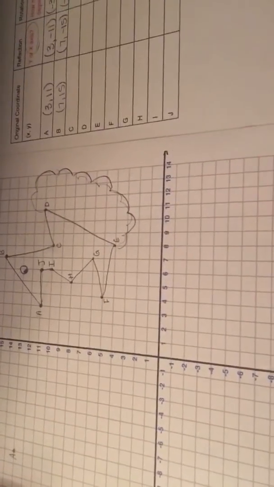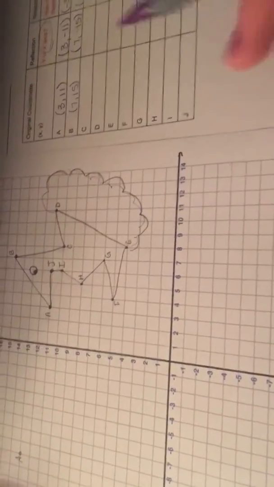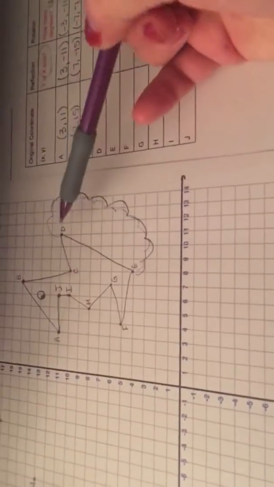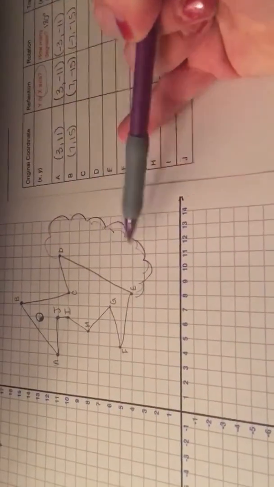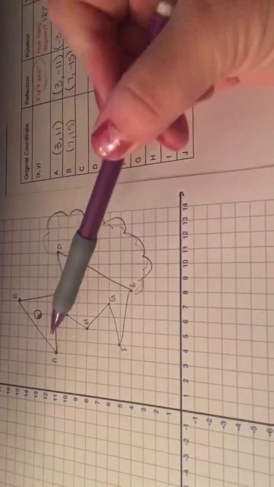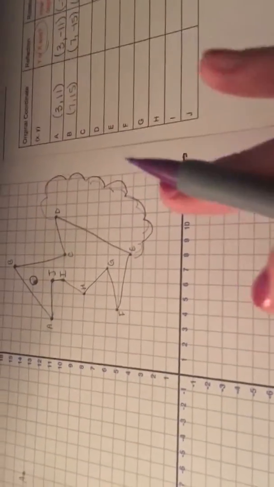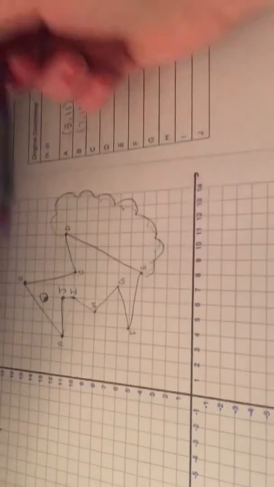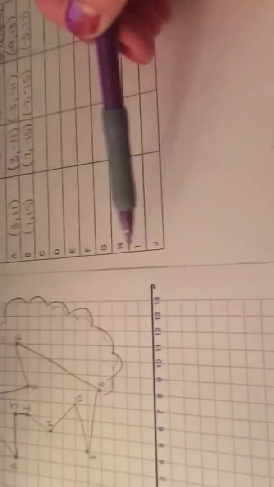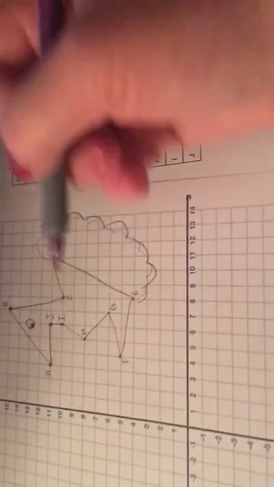So you get to design any design you want. I just made this little random thing that looks like a squirrel, so that's why I put a bushy tail on him. You need to have 10 letters, 10 coordinates in this. So that's why you have A through J here. You have to have 10, okay?